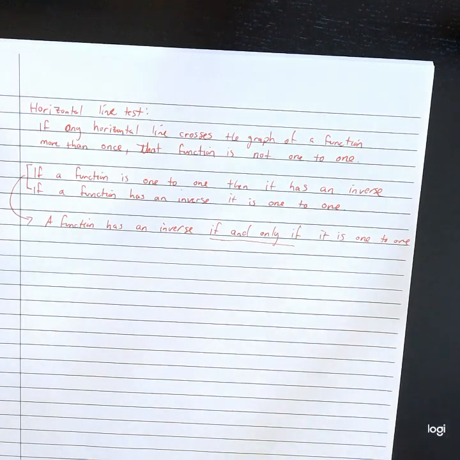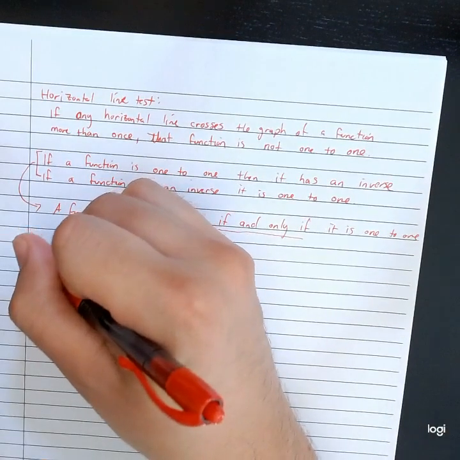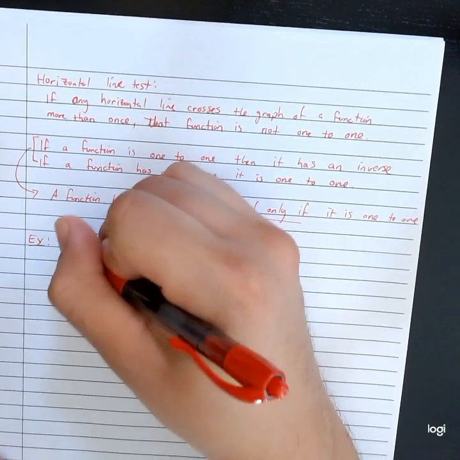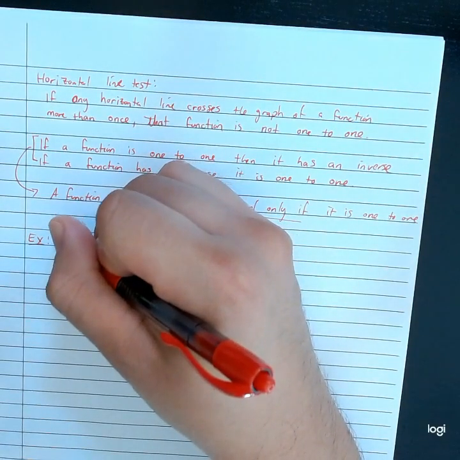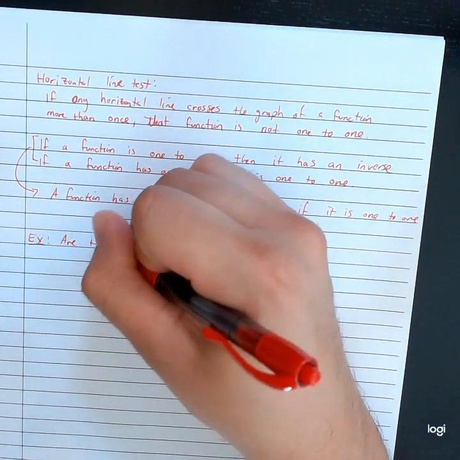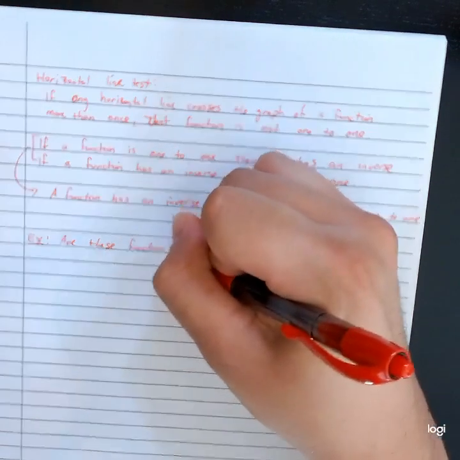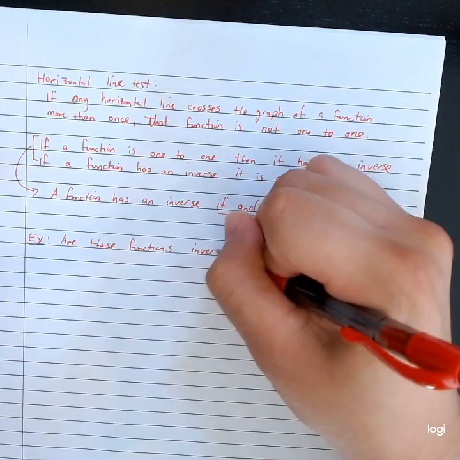So now let's take a look at what we mean by an inverse. Now, of course, we say that it's reversing a function, but what does that mean exactly? How does that work? Well, let's take a look at another example to see that in action. The question is, are these functions inverses?